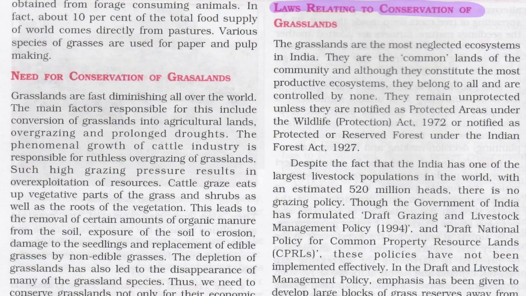Laws relating to conservation of grasslands. The grasslands are the most neglected ecosystem. They are common lands of the community and they constitute the most productive ecosystem. They remain unprotected unless they are notified as protected areas under the Wildlife Protection Act 1972 or notified as protected or reserved forest under the Indian Forest Act 1927.